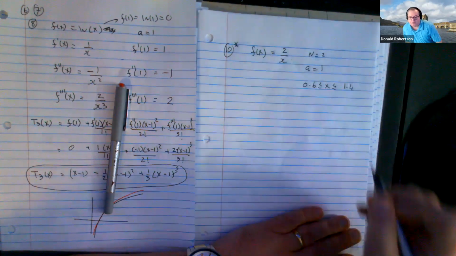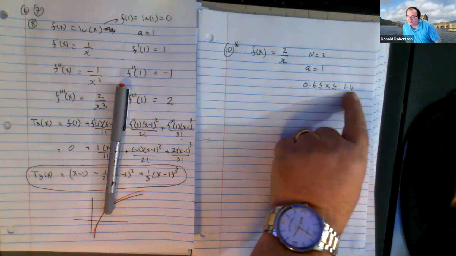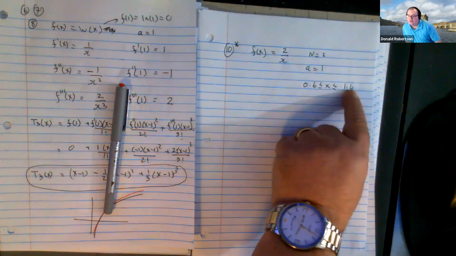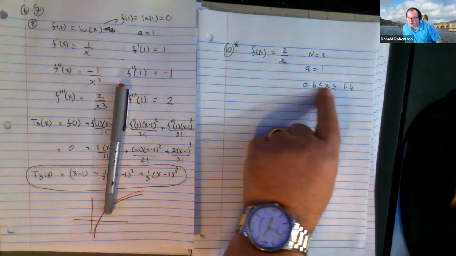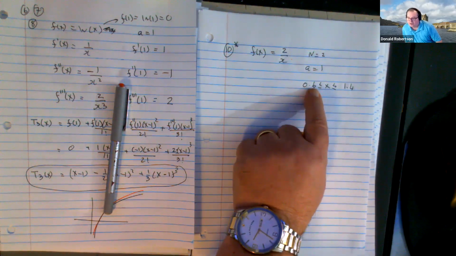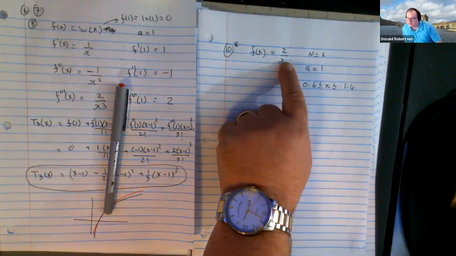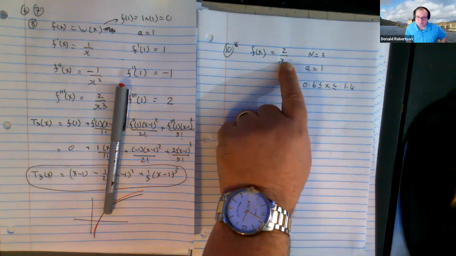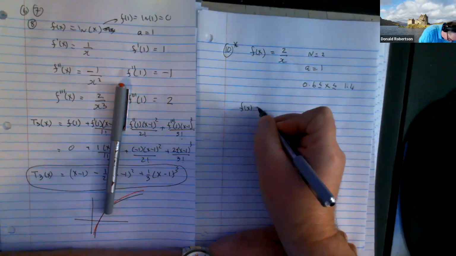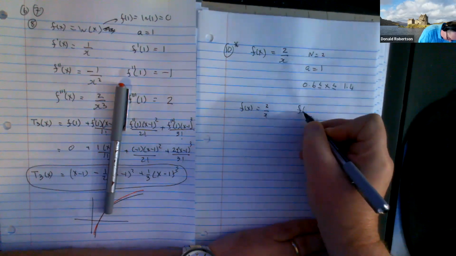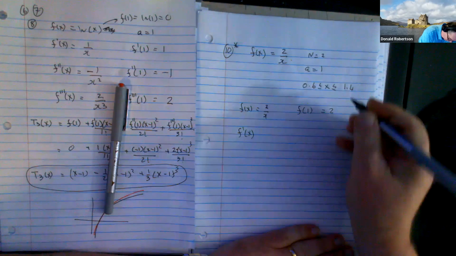This function has a problem at 0. Agreed? Can you see why they kept well away from 0? As long as you keep well away from the problem, you're probably safe. It's only when you get close to the problem. I wouldn't use this for 0.1 to 1.9, for instance, because isn't 0.1 getting dangerously close to there? Right, so I have f of x, which is 2 over x. f of 1 is 2. The first derivative, oh, by the way, I'm finding T2 of x because of that.